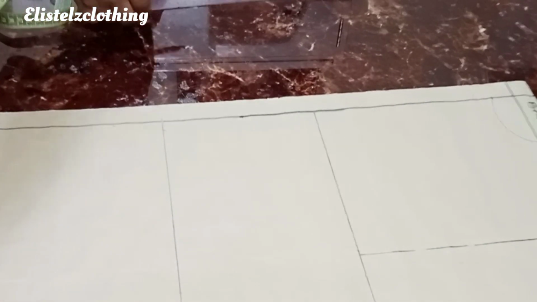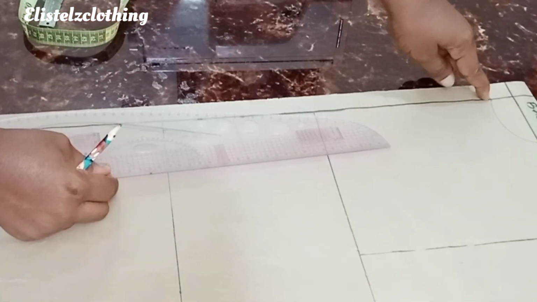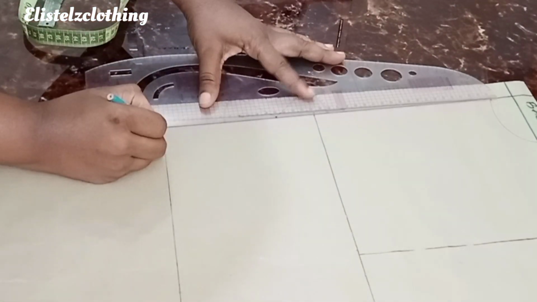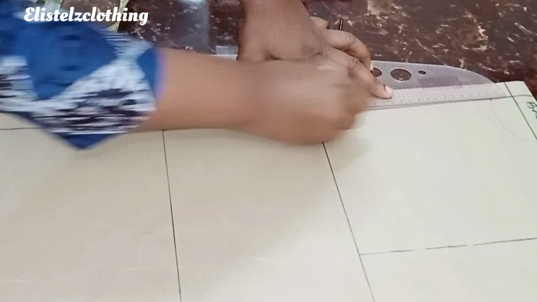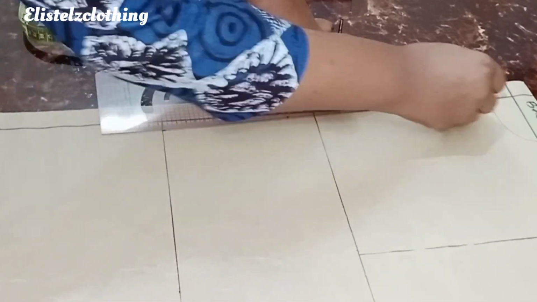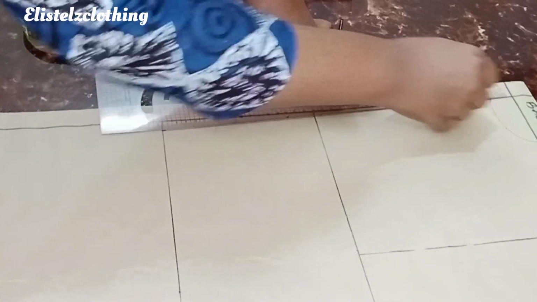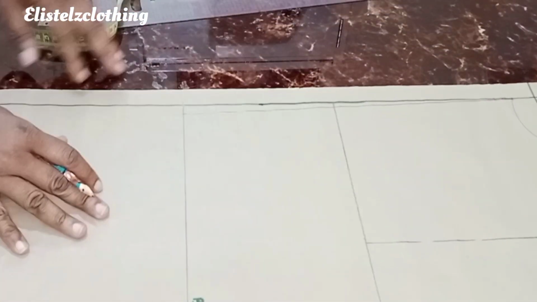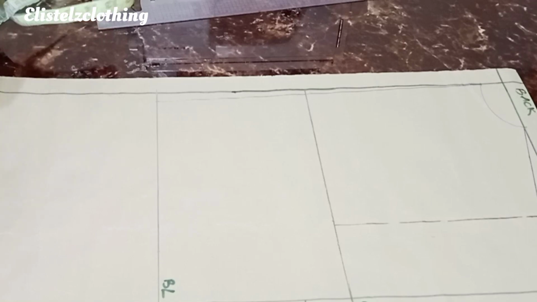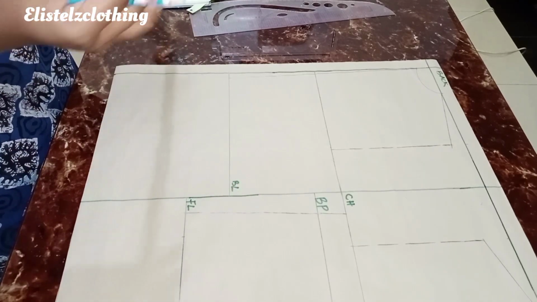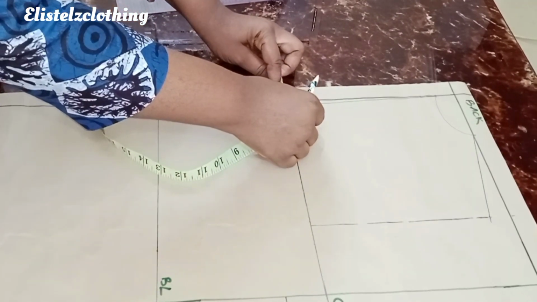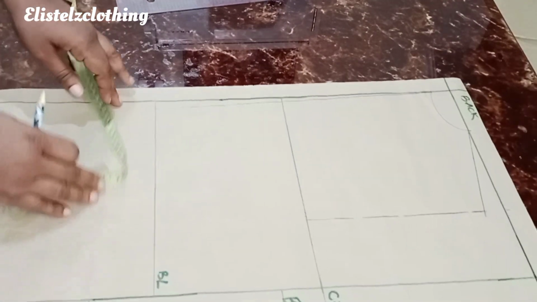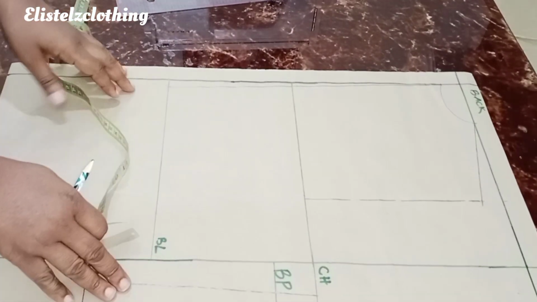Now I marked 0.5 on the back length. Now I'm going to go ahead and extend it to the neckline. You place your ruler like so, and we're extending to the neckline. And here we have it. The reason why I decided to tighten before taking my bust measurements is, if you can see this space here, it is more than 0.25. In pattern drafting, you want to be sure that all your measurements are accurate.